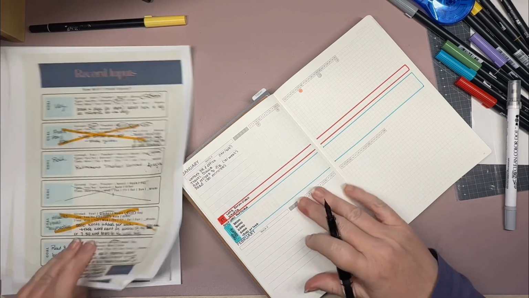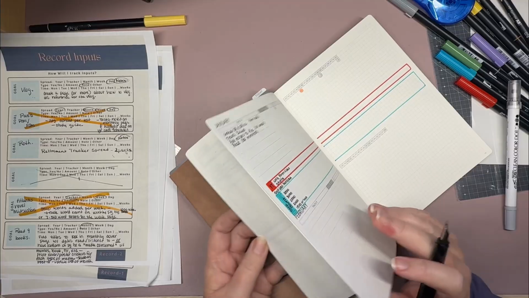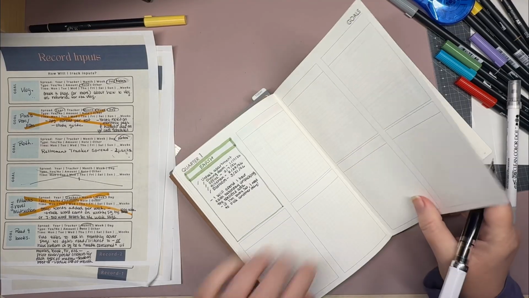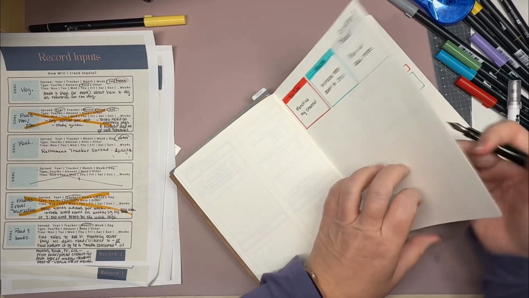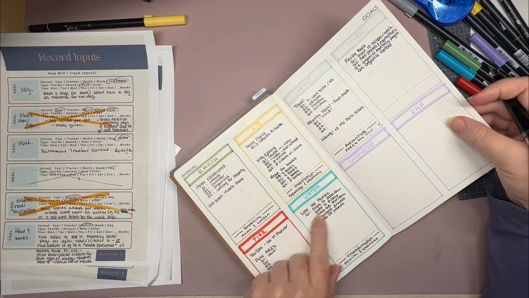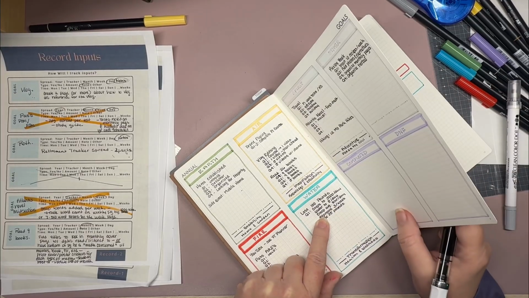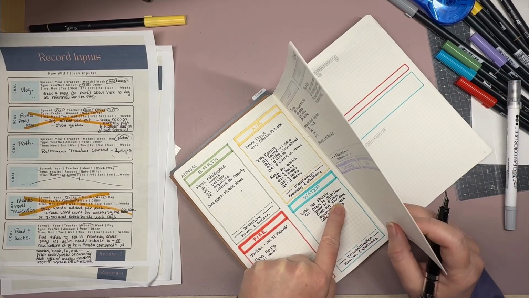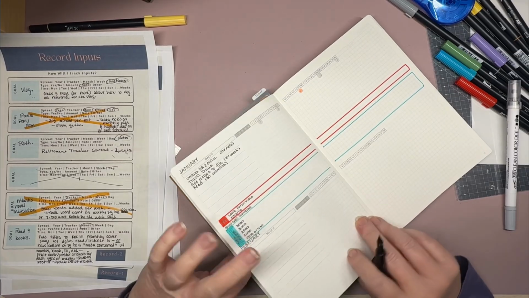Okay, so those are the main things that I've determined that I want in my tracker, but there are some other things that I'm going to want to track. So if I look here, let's look at our health. I want to drink a specific amount of water per day. I want to sleep a particular amount per day, and I want to do the hypnosis.